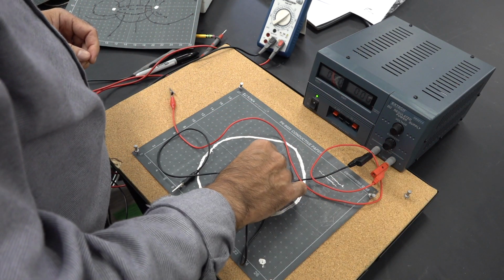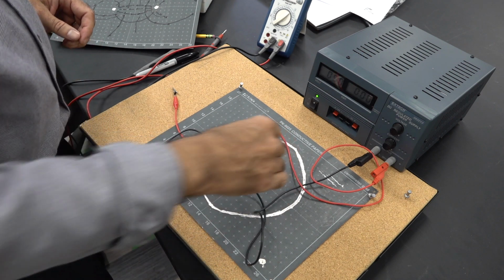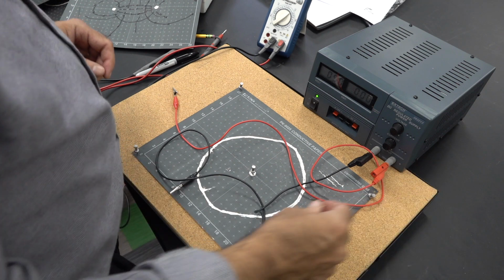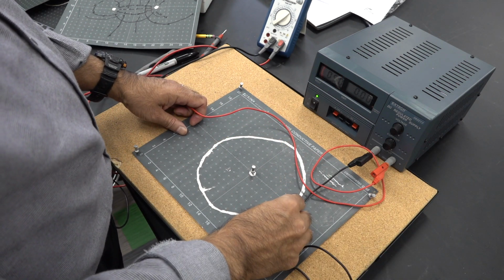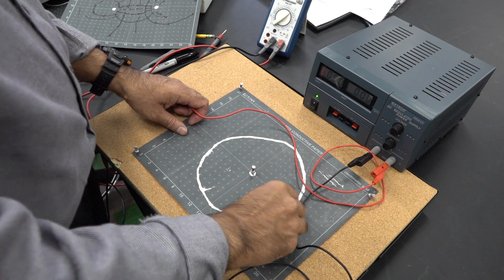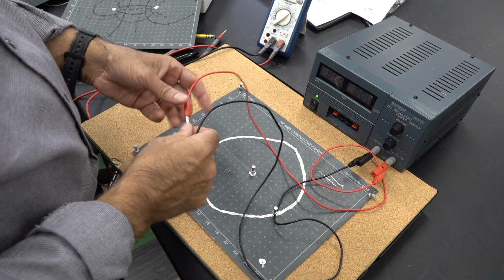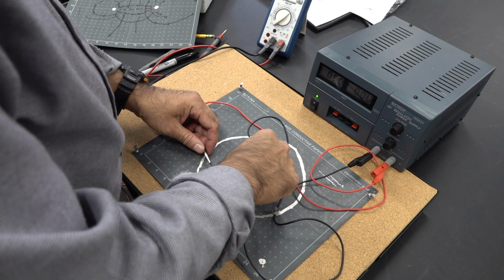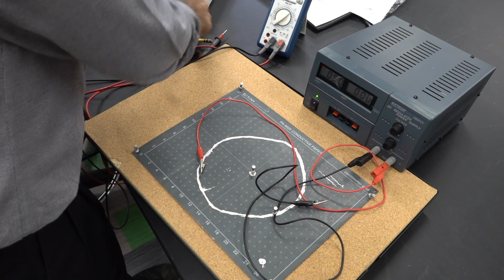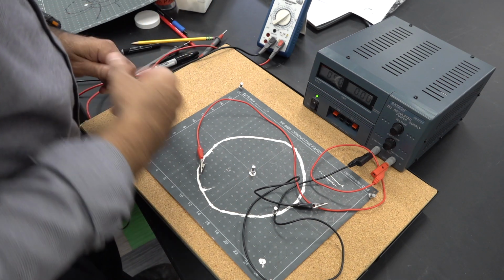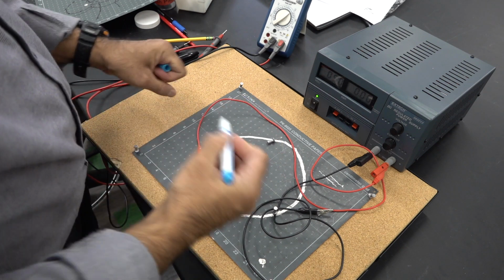Okay? The first one, I want to simply use the positive over here, and then the negative over here, and see what we get. So I hope there's enough conducting material here. If not, I have to put some. Let me go ahead and put some. I'm not sure this will still work.